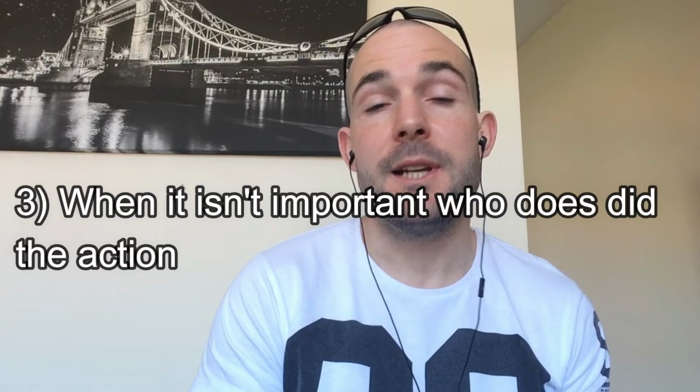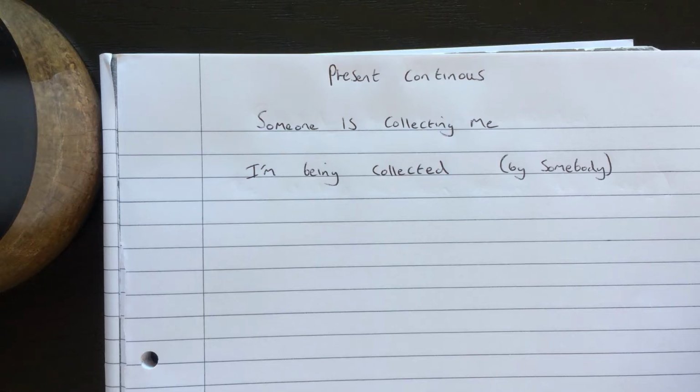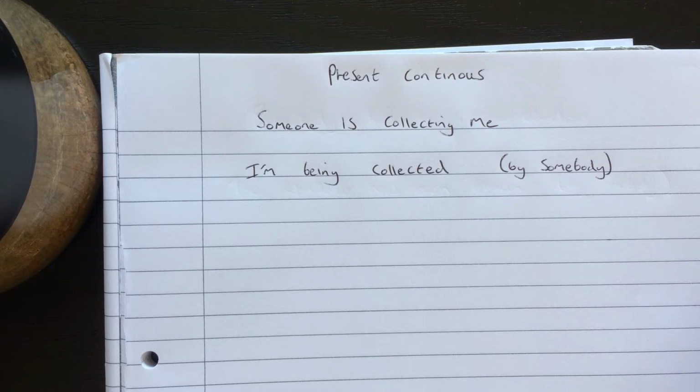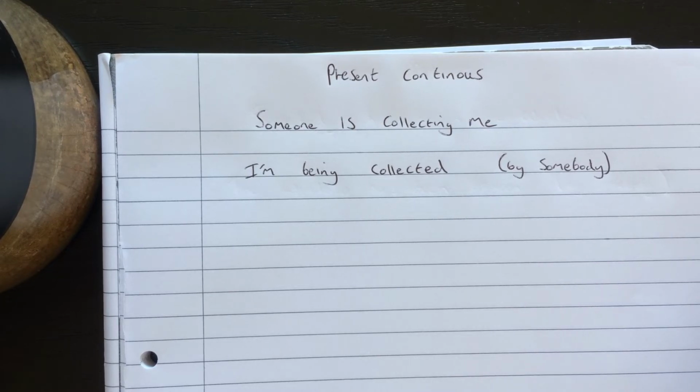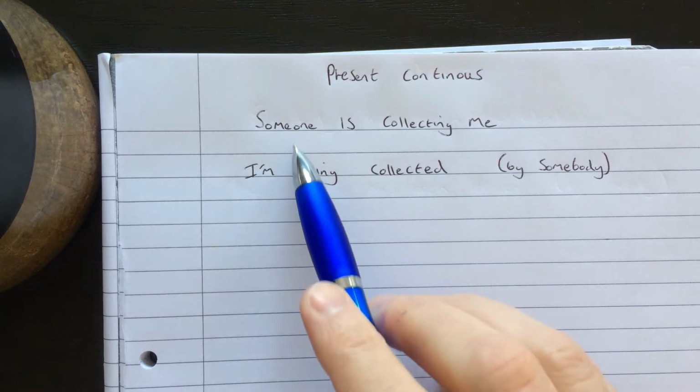Okay, and the third way that I can think of where we use the passive voice is when it's not important who's doing the action or who did the action. And to give you an example of that, let's go back to the paper. To give an example how we might prefer to use the passive voice when it is not important who performed the action or who is doing the action, we have two sentences.